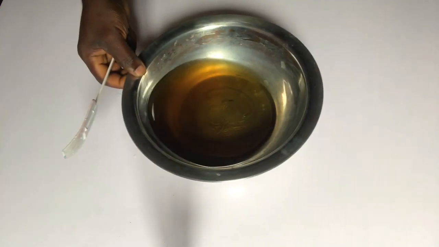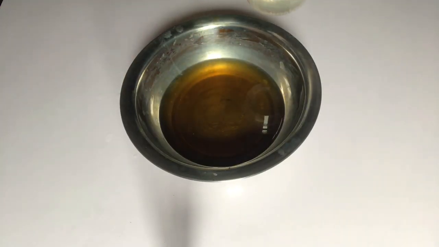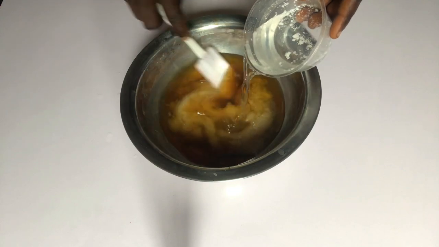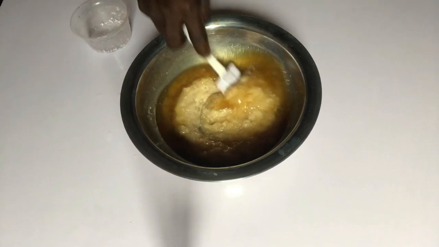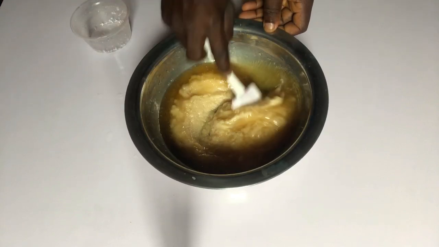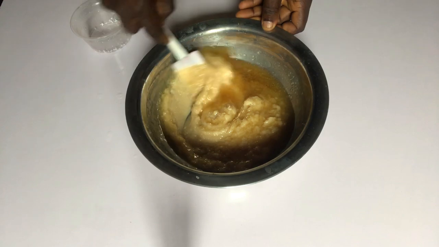After allowing the caustic soda solution to cool down, add into the oil and stir properly. Stir till the oil and the caustic soda mix together and form soap batter.